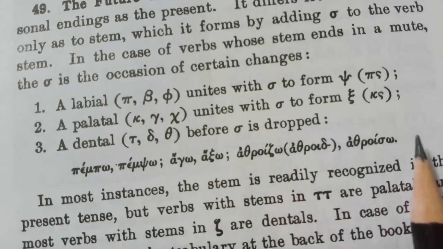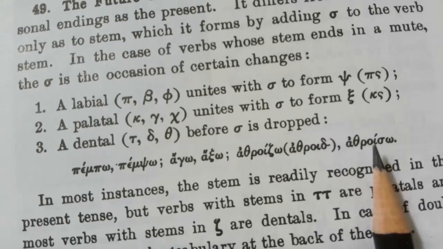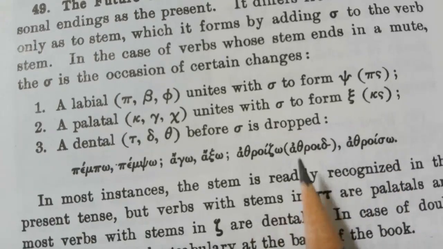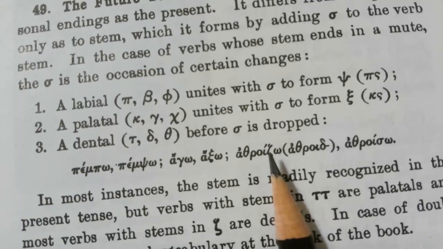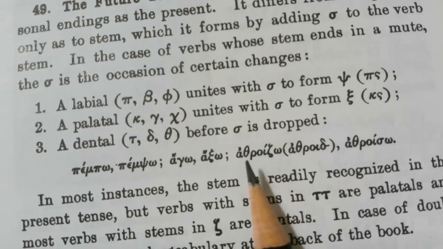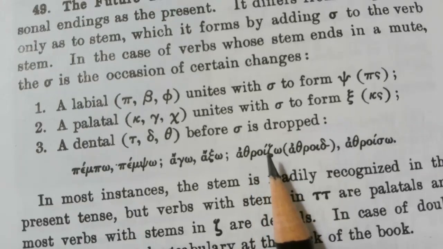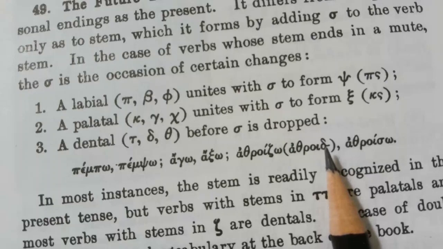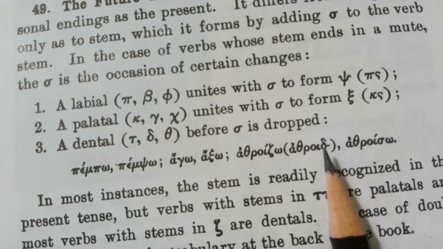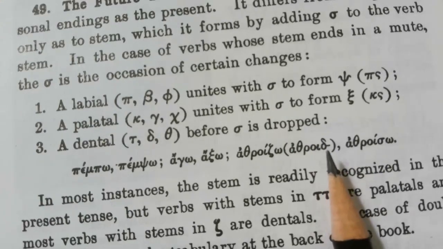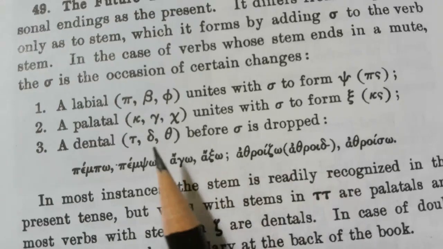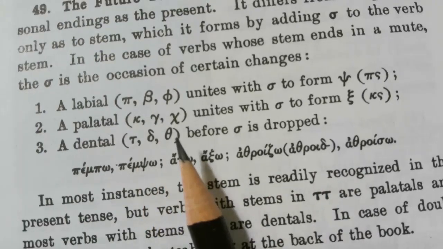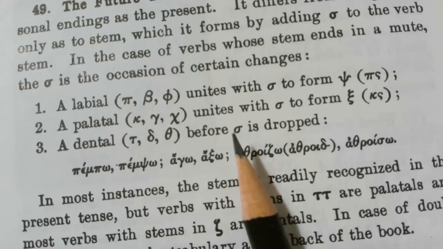And then here, athrois for dentals, okay, and we'll talk about these notes, but zeta is usually indicative that this is not the actual root, athrois, with the zeta there. The actual root is usually athroid with a delta, okay? So, we'll come back to zeta, delta here in a second. But yeah, in the case of a dental, tau, delta, theta, it just drops out completely, and the sigma stays.